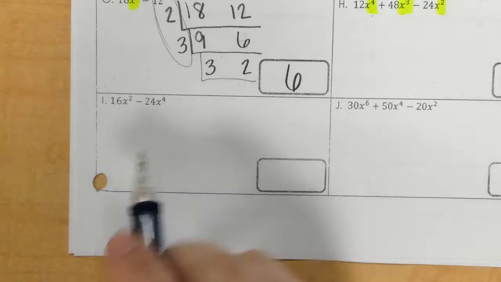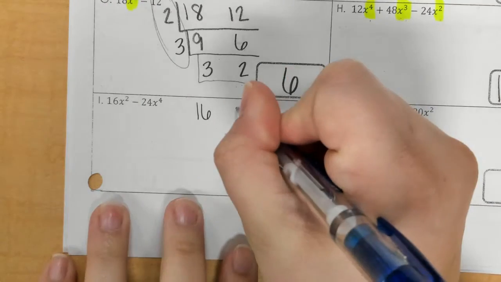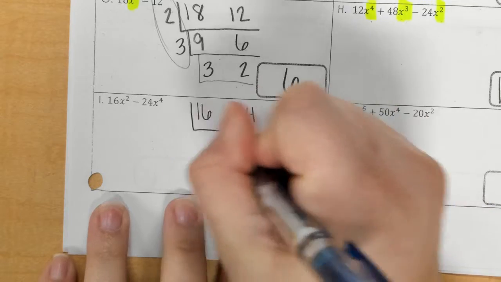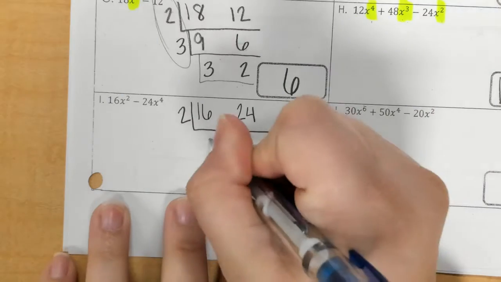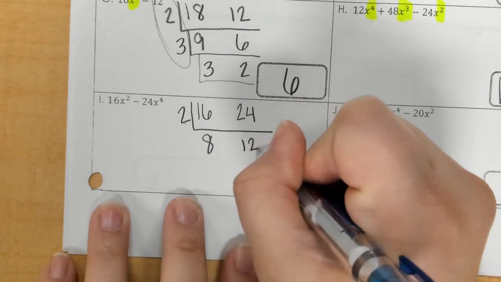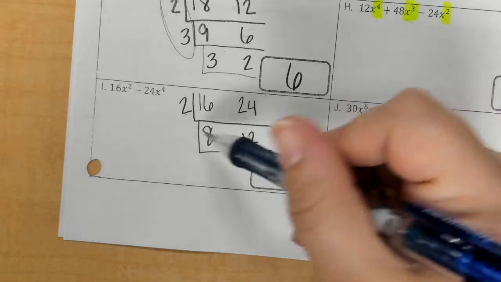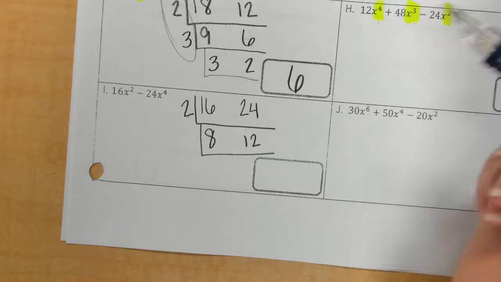In letter I, 16 and 24, you know they're both even, so 2 can go into them. So 2 goes into 16 8 times, 2 goes into 24 12 times. And then I can see I have 8 and 12. So again, I could do 2.